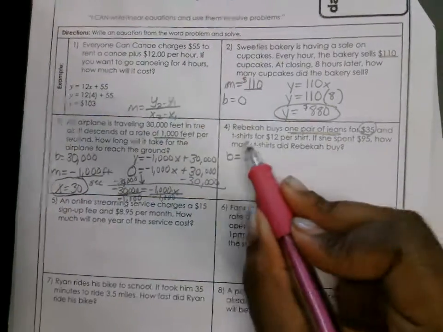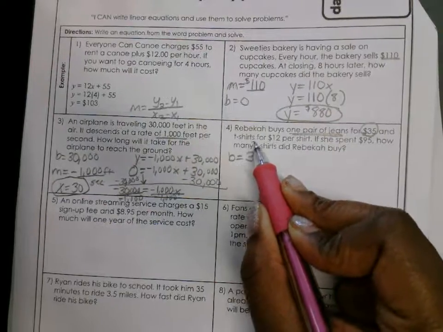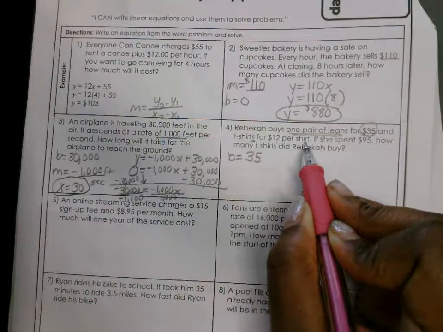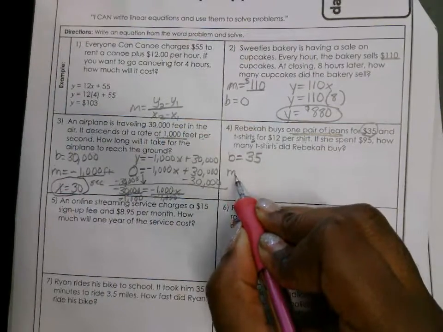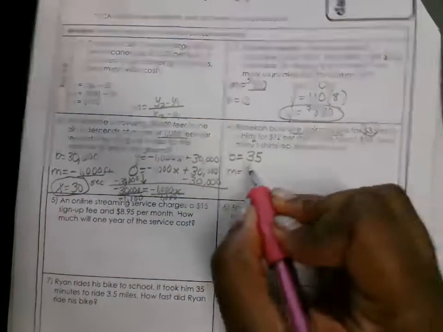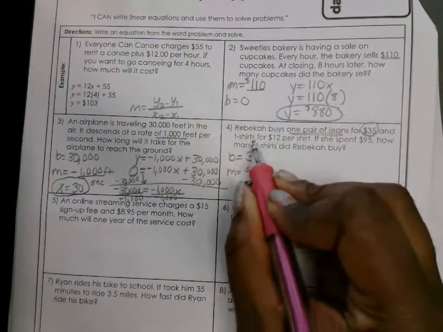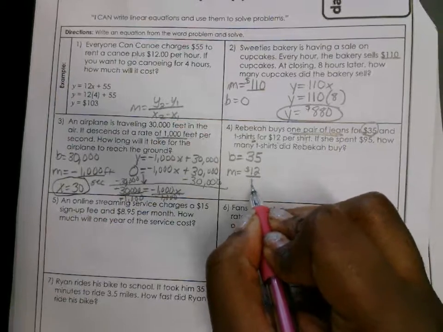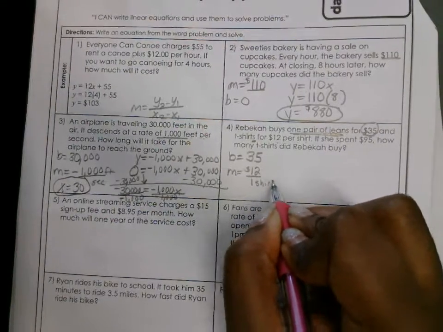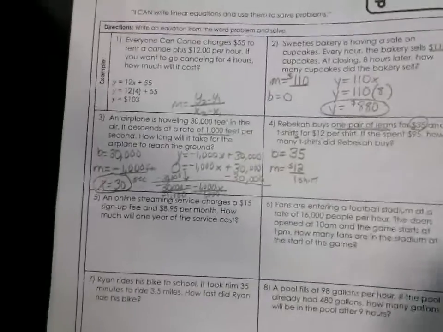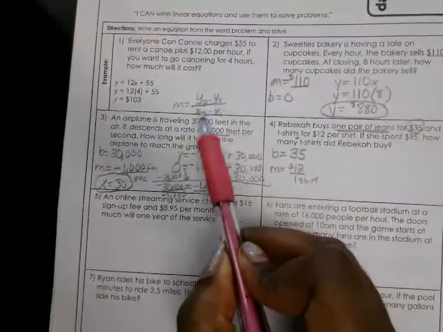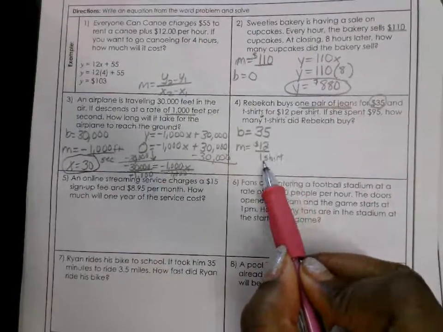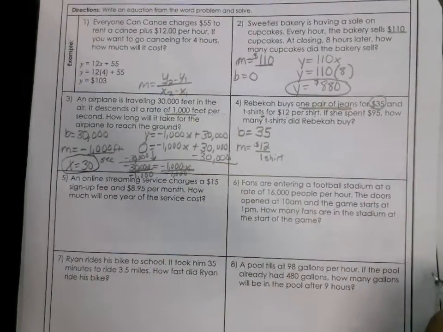Okay. And t-shirts, plural. Notice how it says t-shirts is plural. $12 per shirt. Okay, so M here is going to be 12 per shirt. That's my slope because I'm buying multiple shirts. So it's $12 for every one shirt. Remember, we talked about slope. Y is on the top, X is on the bottom. So Y is the total amount, and X is the number of shirts.